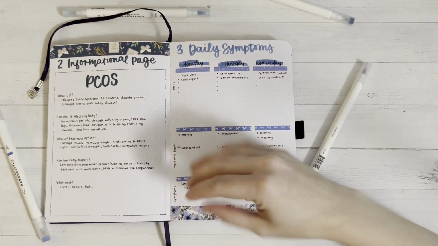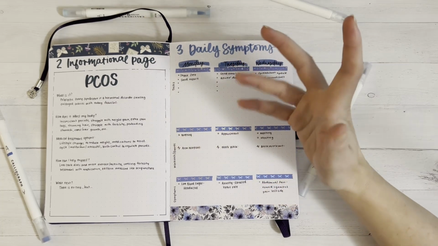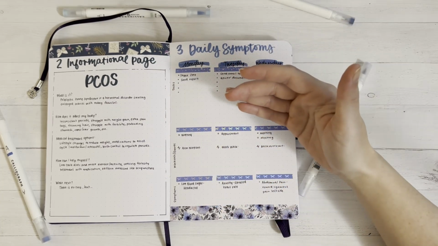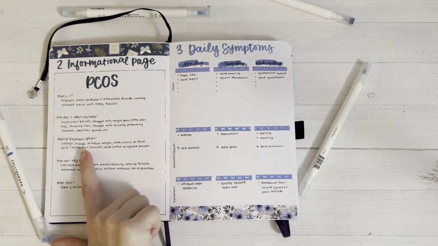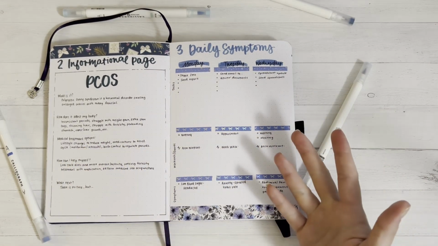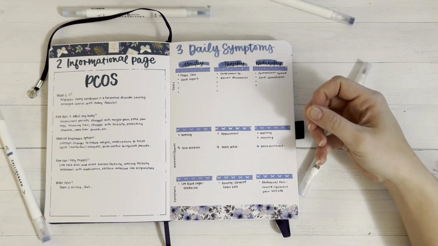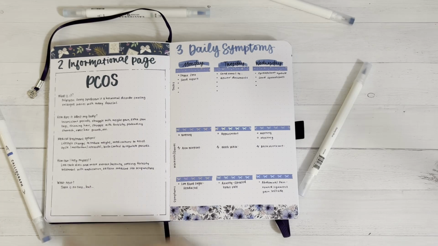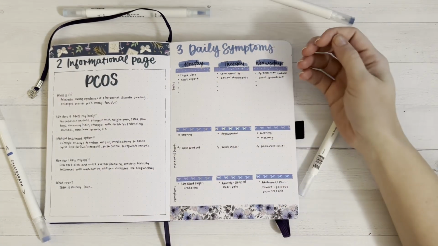How can I help myself? What are some ways that I can help my own self when it comes to not just medical treatment options, but for example, one of the medical treatment options was lifestyle changes. So how can I do that personally without any sort of medical intervention? And then what's next? You talk about, okay, so here's where we go from here.